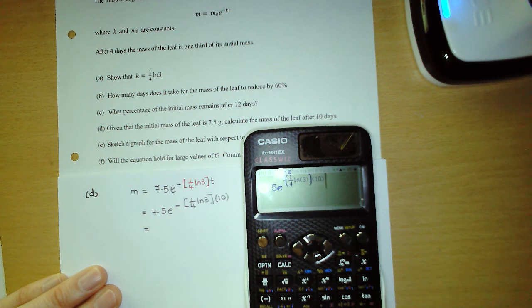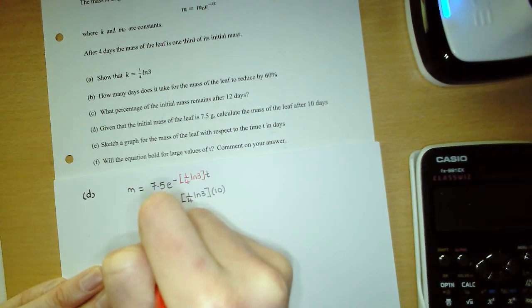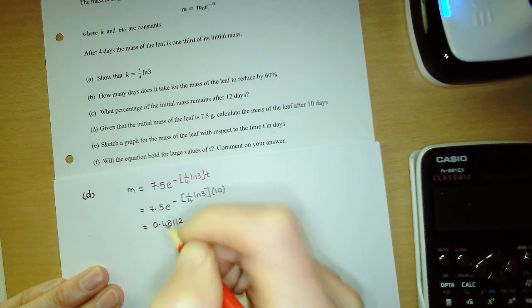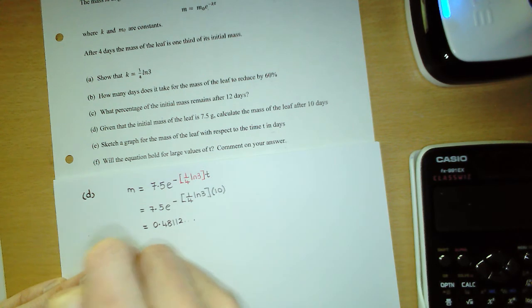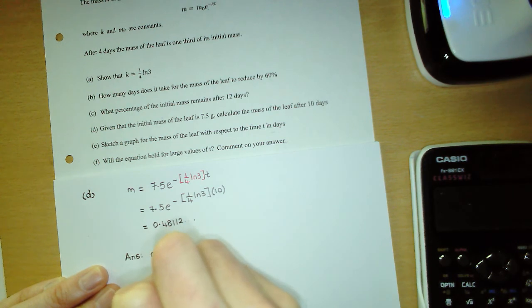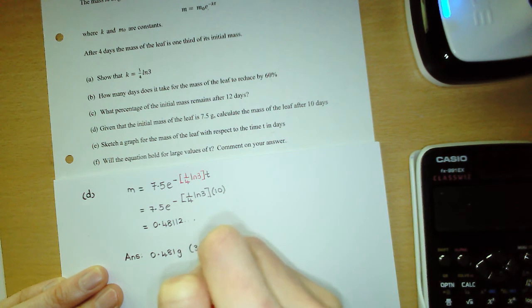Okay, so type it in carefully, and that's going to give us 0.48112. And then again round it to 3SF, so the mass of the leaf after 10 days is going to be 0.481 grams, and that's to 3SF.